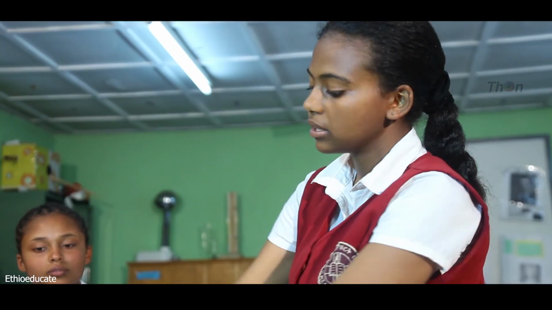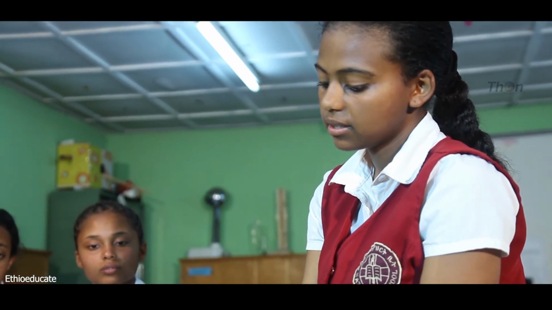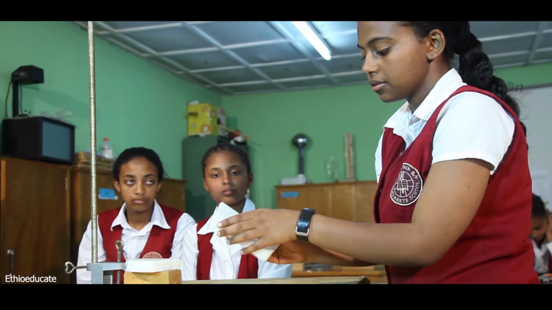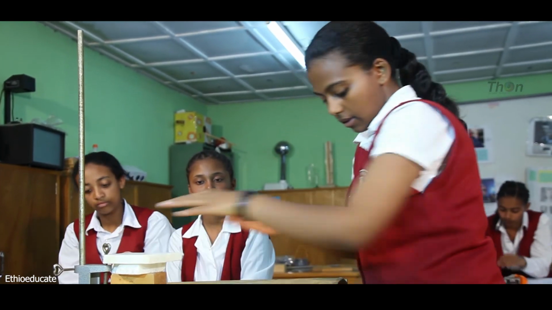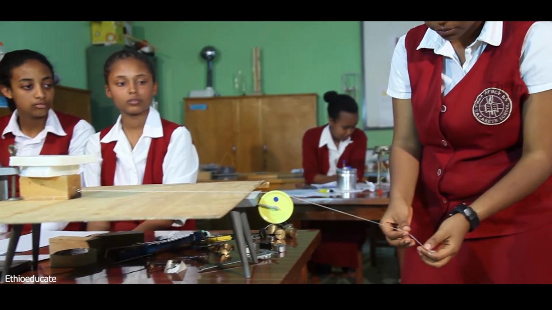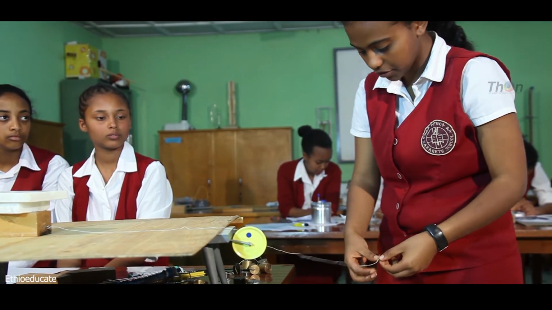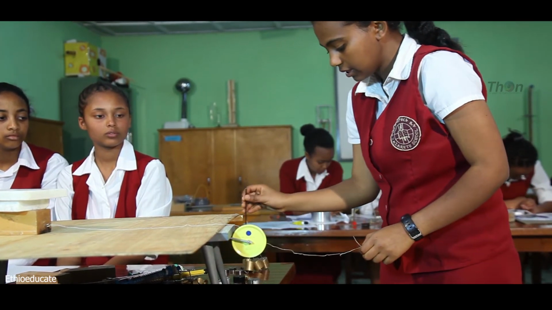Okay, so now I will increase the mass again. The mass that I will add is 632.5 grams. Okay, and we'll try to measure the value of the limiting friction.